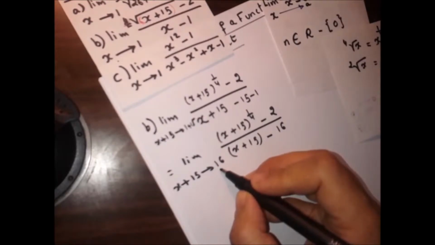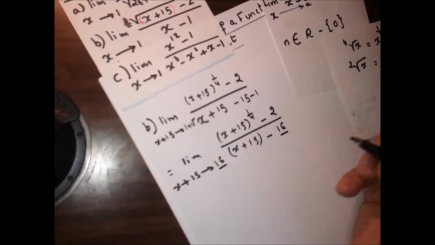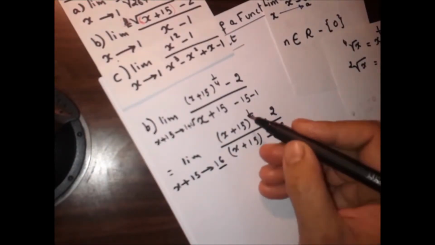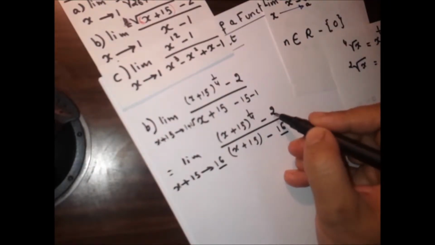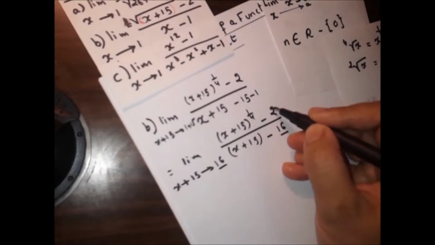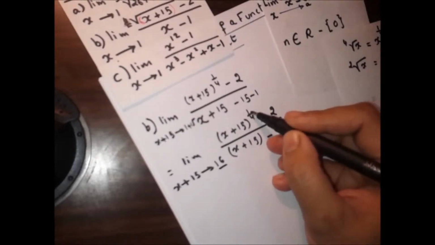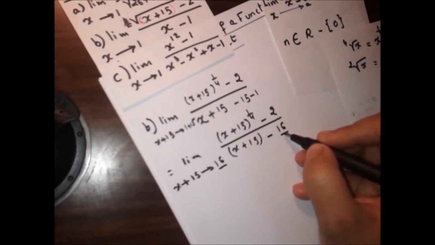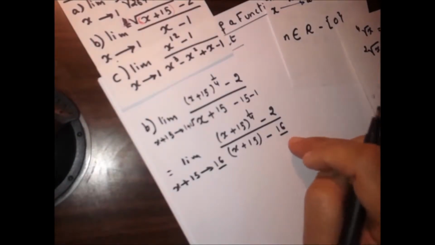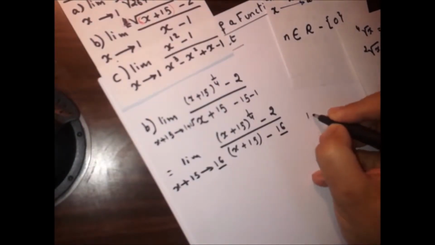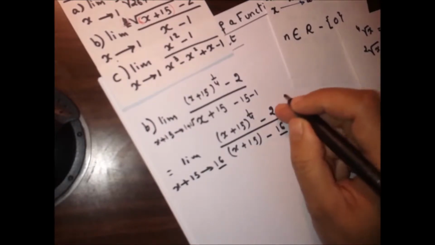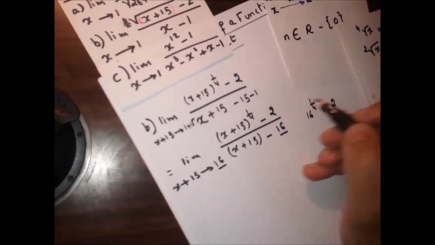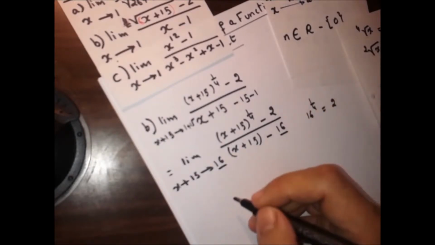Now a is equal to 16. What about the 2? The power of the numerator is supposed to be 1 over 4, so the 2 is supposed to be something to the power 1 over 4. If a is 16, let's try 16 to the power 1 over 4. Yes, this is equal to 2. So the 2 can be written as 16 to the power 1 over 4.